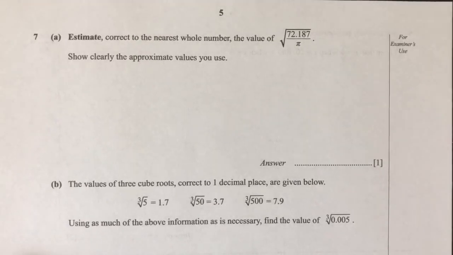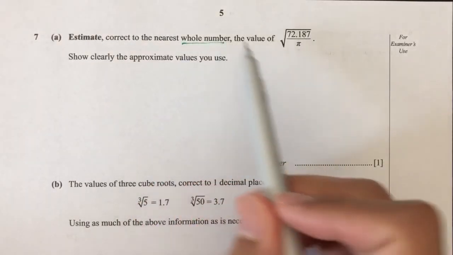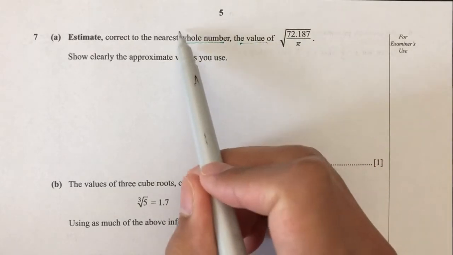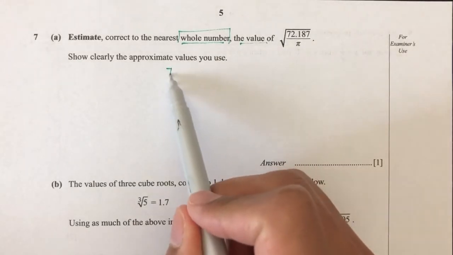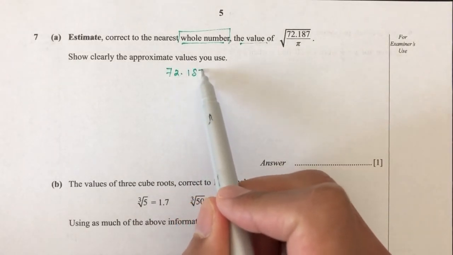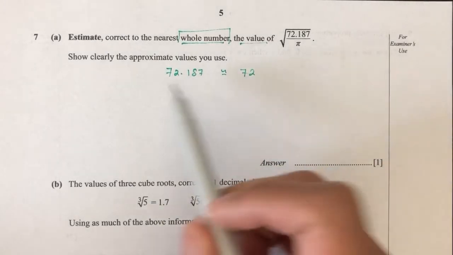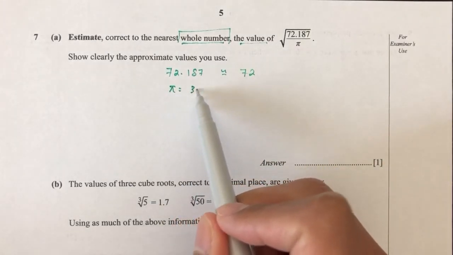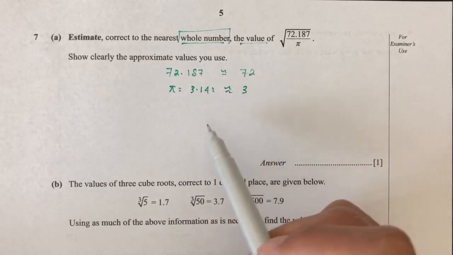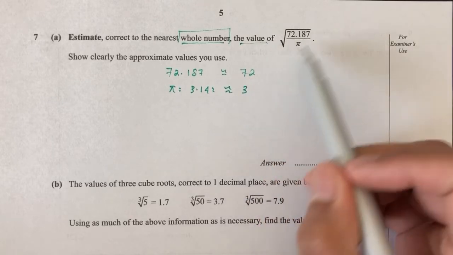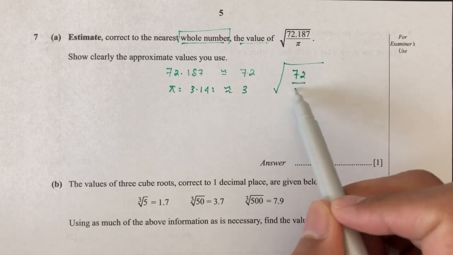Moving on to question 7. Estimate, correct to the nearest whole number, the value of this. So when you say whole number, usually it does not have decimal places. So you would say 72.8 is approximately 72 for a whole number, right? And then pi is usually 3.142, but for a whole number, that will be 3. So replace those two values in the equation here, in the fraction. So we have 72 divided by 3.